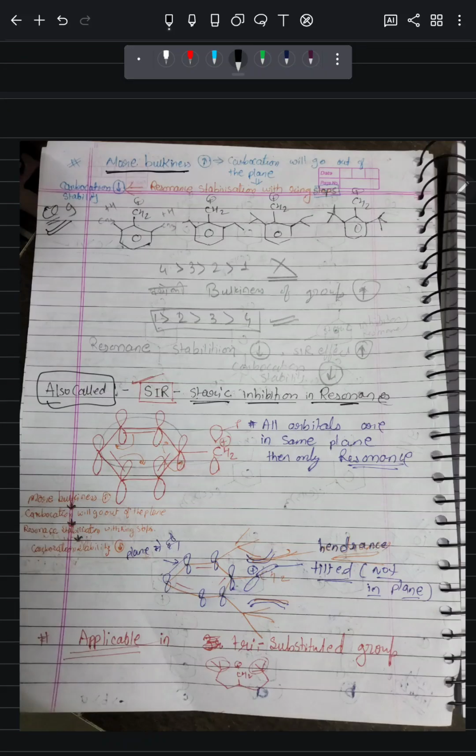see, the resonating structure has the same electron density in the same plane in all directions. So the electron density can travel through this CH2 from all these rings. So this is the resonance structure, but due to the presence of external groups, some hindered or bigger groups, this plane, this empty p orbital present in the carbocation is getting out of the plane.